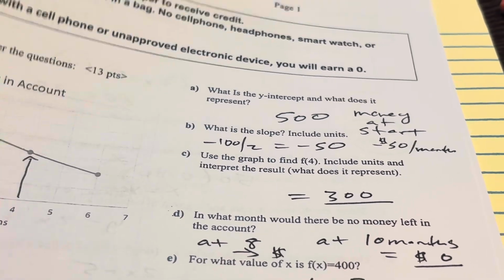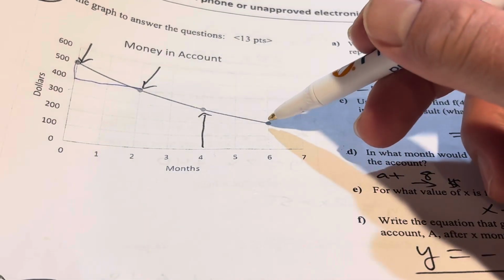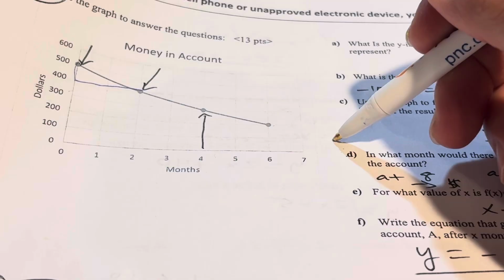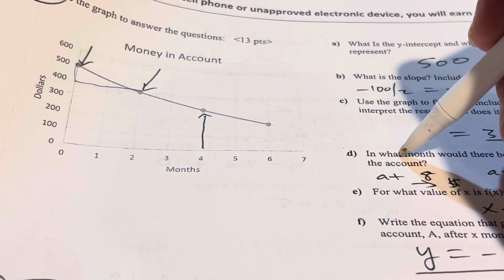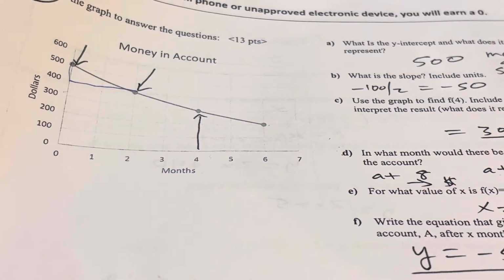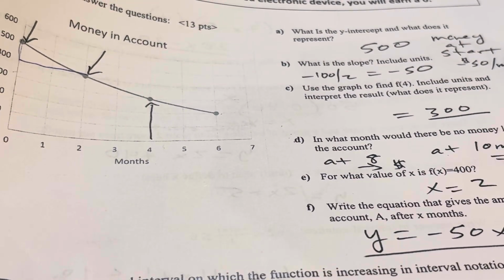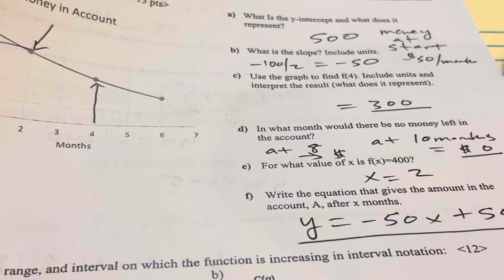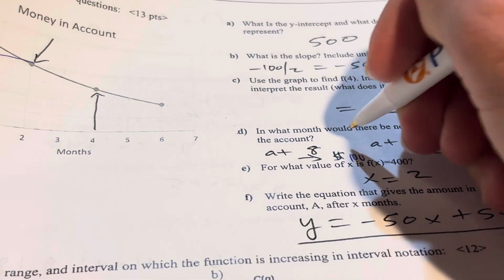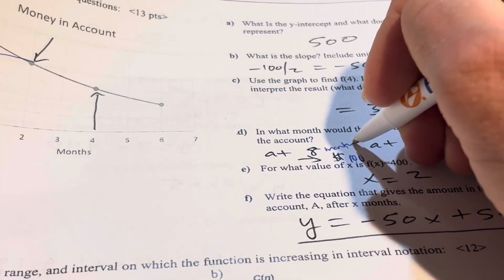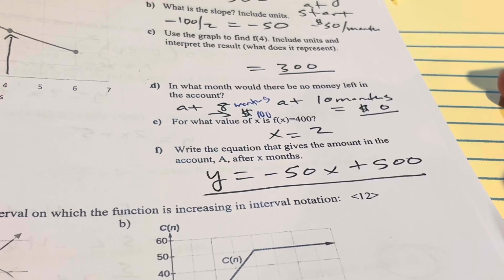At what month would there be no money left in the account? You can see at 600, it's 2. Go another 2 months, it's going to be 100. I go another 2 months, it's going to be 0. So that is at 10 months, you're going to have $0. At 8 months, you have $100 is what I was going to say. And it loses $100 every 2 months. So at 10 months, you're going to have $0.